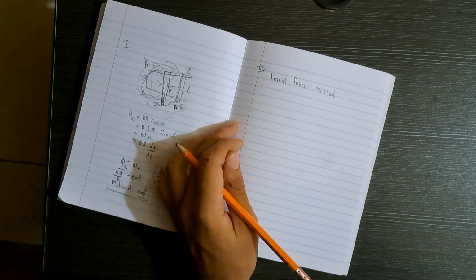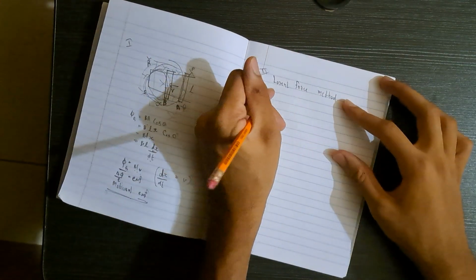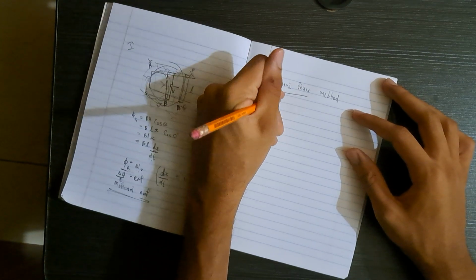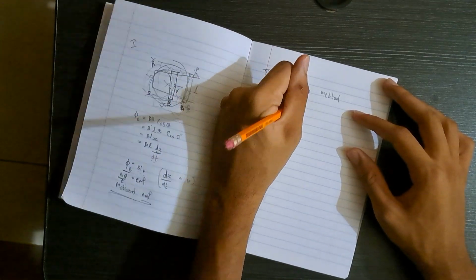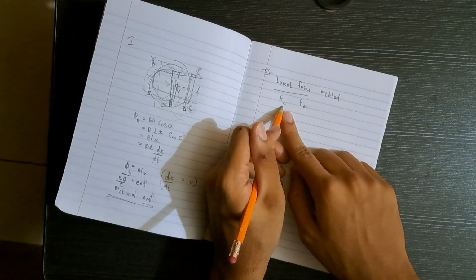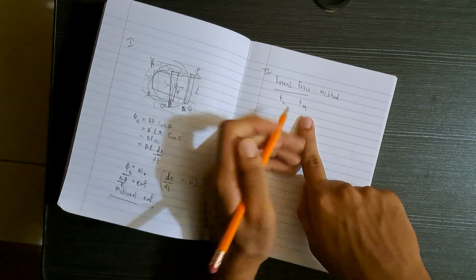We studied in chapter 4 or chapter 5 that Lorentz force is the combination of electric force and magnetic force, means the force created by electric field lines and the force created by magnetic field lines.